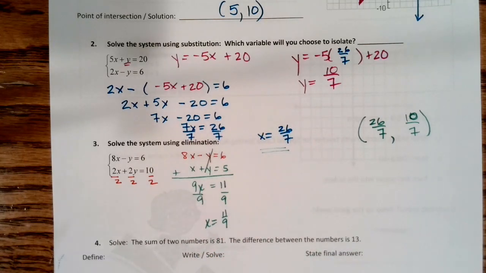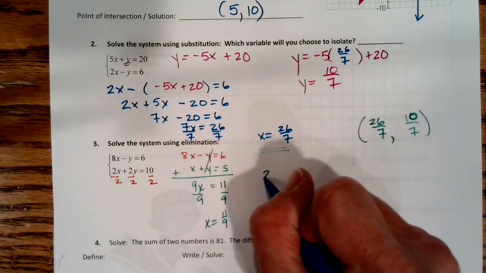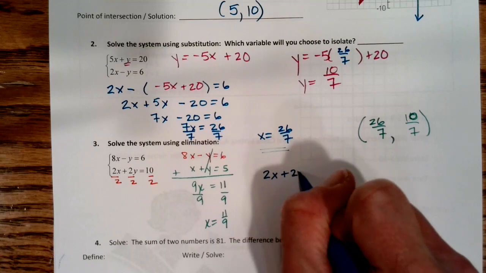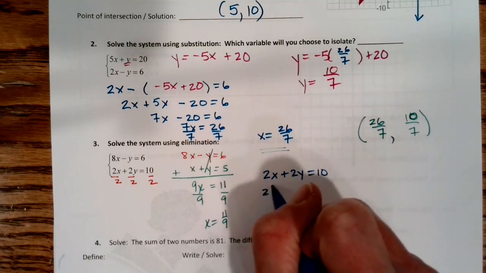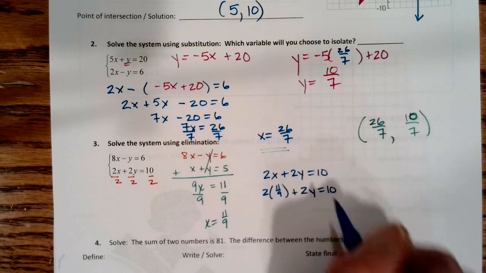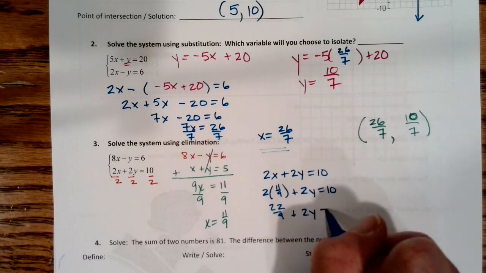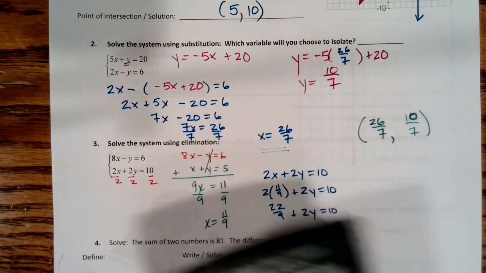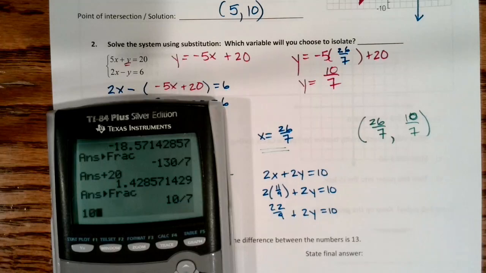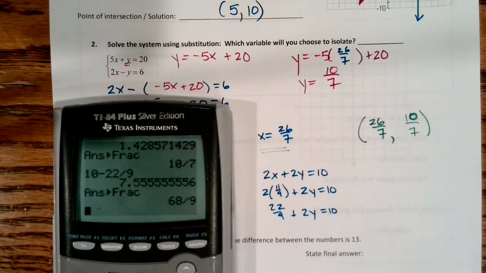Let's go back and solve for y. So I have 2x plus 2y is equal to 10. 2 times 11 ninths plus 2y is equal to 10. 22 ninths plus 2y is equal to 10. Let's see what 10 minus 22 ninths is. Look at that. Math, frac, enter.